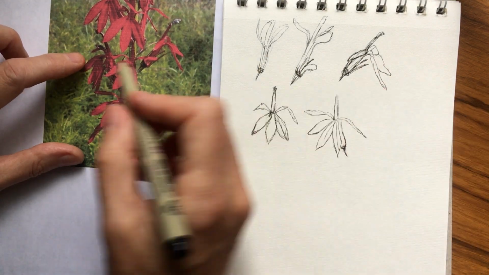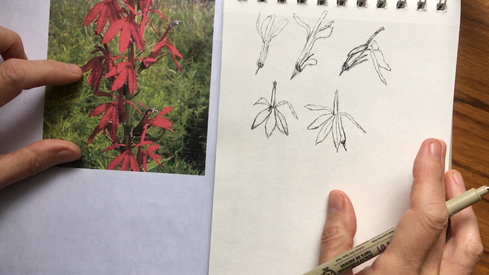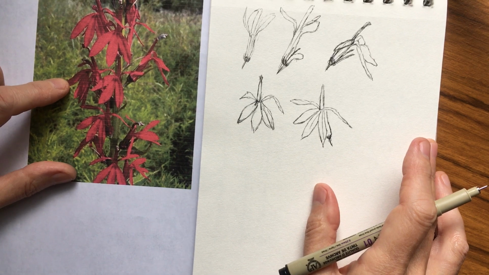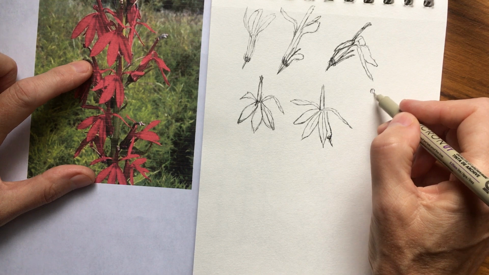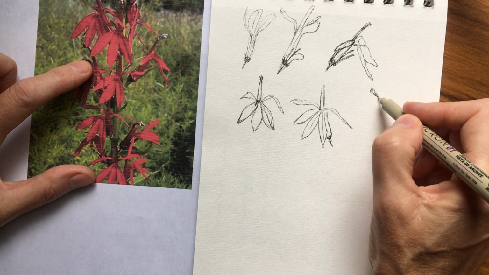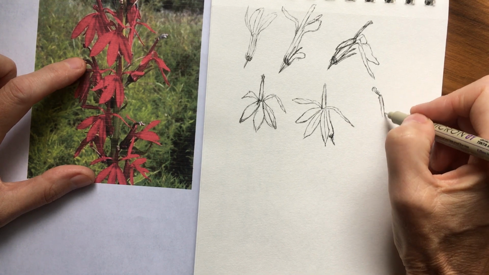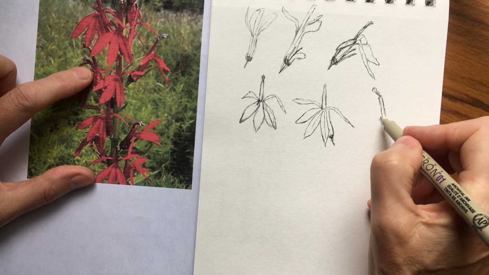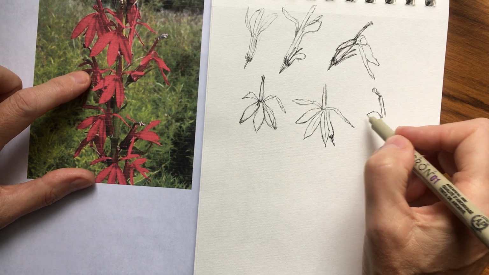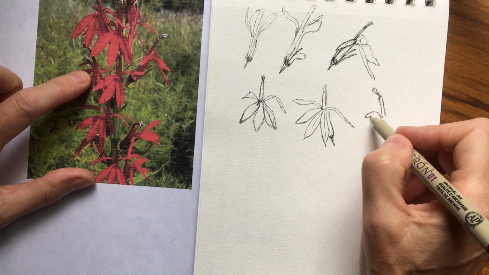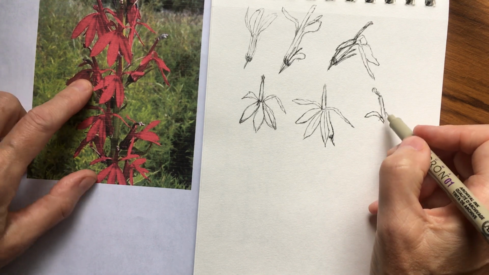Okay, let's do one more. I want to do this one pointed out to the side. So let's do, we've got the kind of like the tip, and then the stalk comes down, and then we've got the little petal, that's the wing, it's up, joins the stalk.